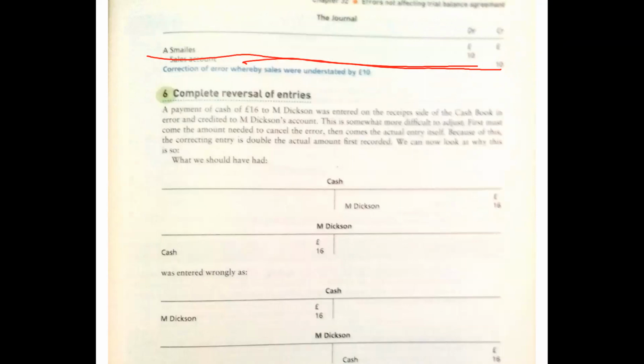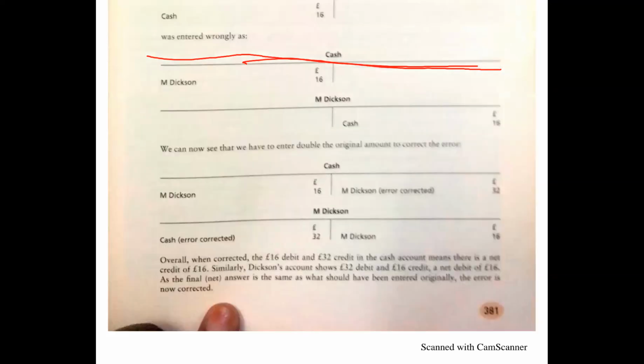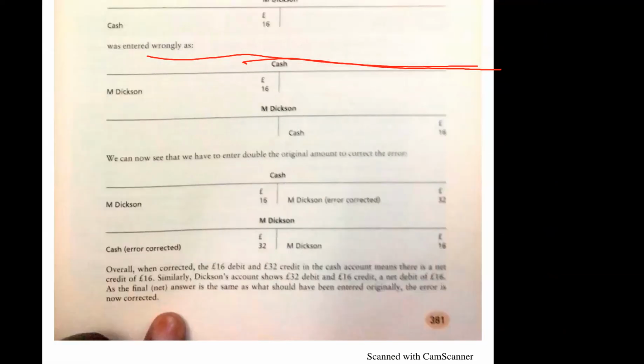Instead of debiting this on Dixon, number one, you have to pay back Dixon the 16 kwacha that you got from him, and then you give him the 16 that you're supposed to give him. That makes it 32 kwacha. So in short, Dixon is supposed to be debited with the 32 kwacha instead of the 16 kwacha.